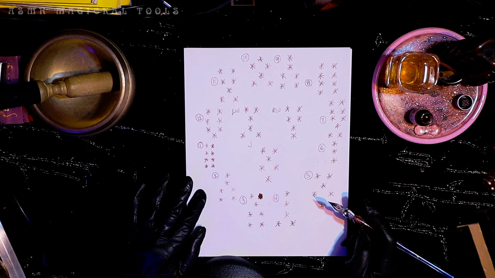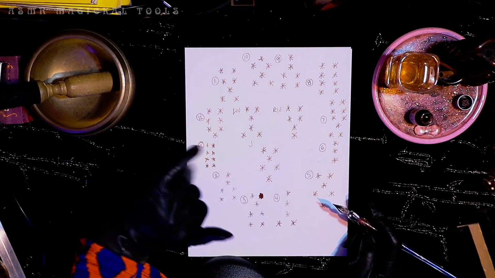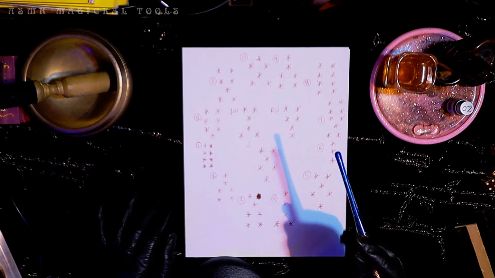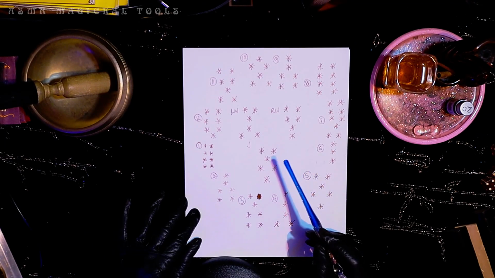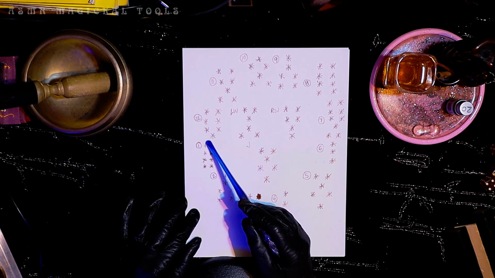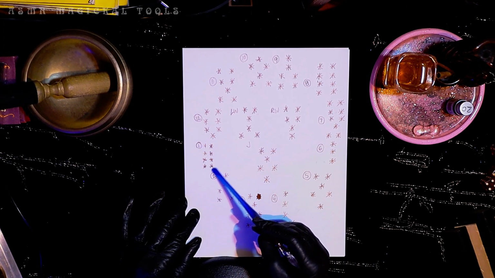So now that we've cast this chart, let's go over the possible meanings. So now I'm just going to use this side for pointing. So we have Populus. We'll start over here in the first house, which is the house of self.